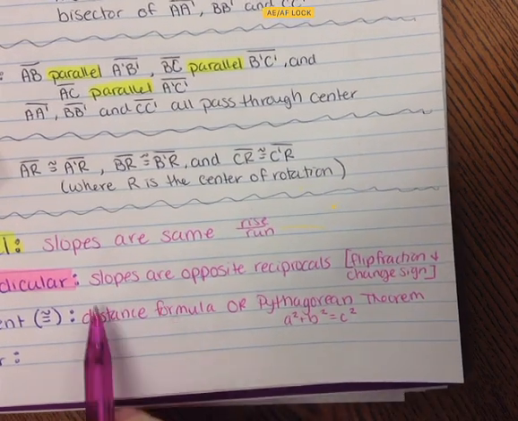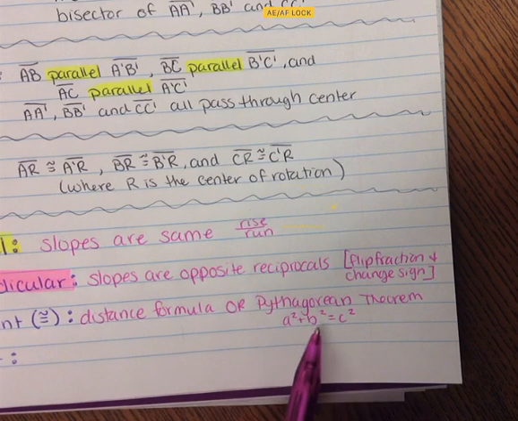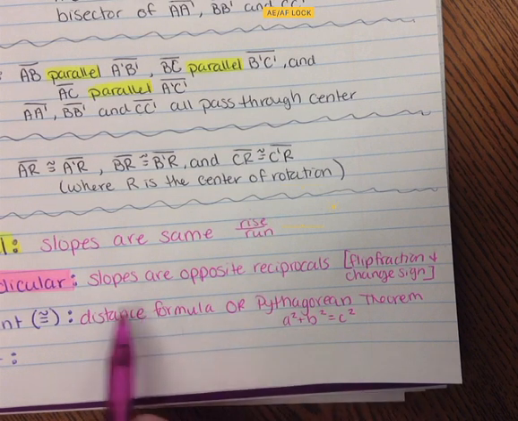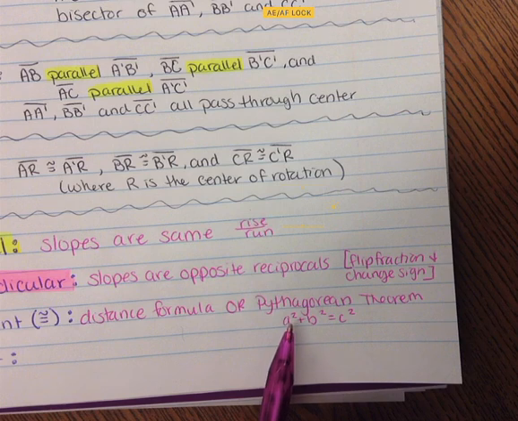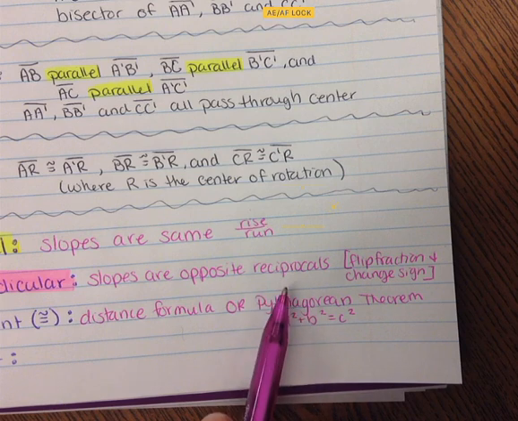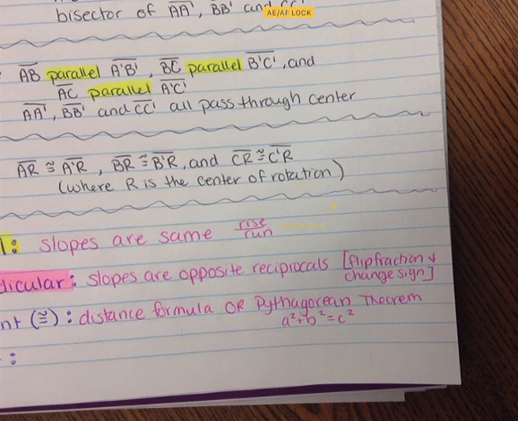That actually comes from the distance formula. The distance formula comes from the Pythagorean theorem. It's just that you use coordinates, but instead of using coordinates, I just want to know how long the sides are. So if I'm already using slope to help me, I can use that slope to help me figure out my distance formula as well. So for congruent, I'm going to highlight in green.